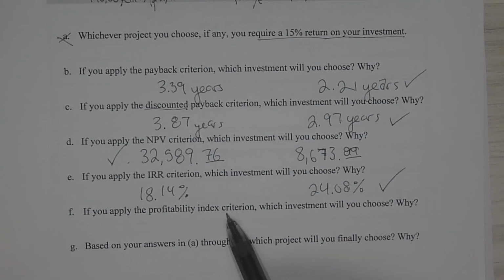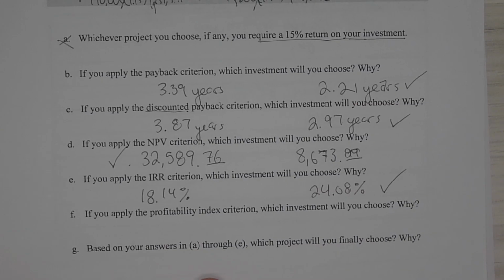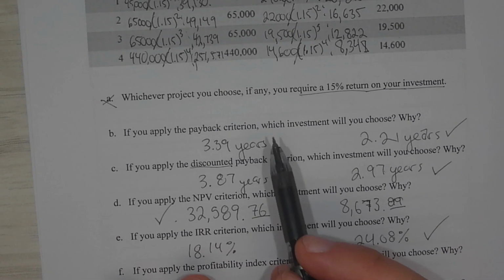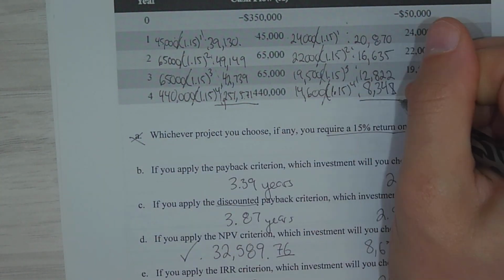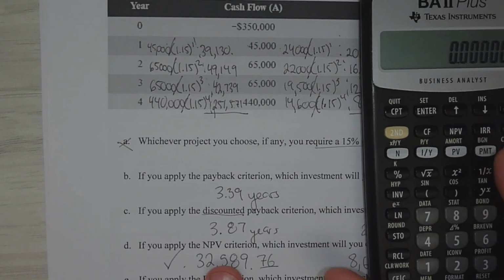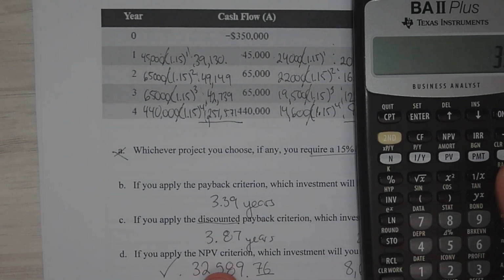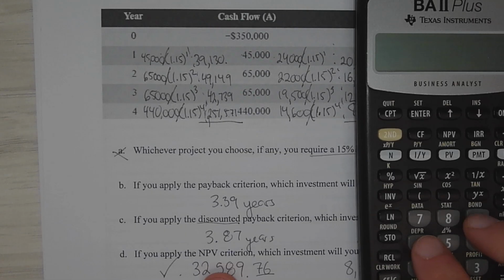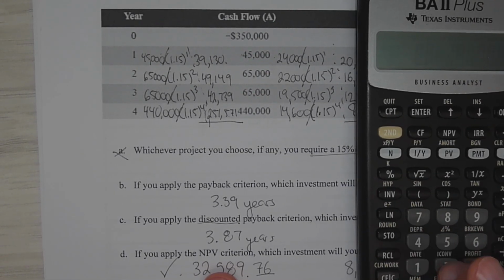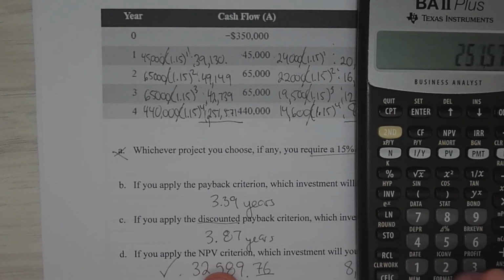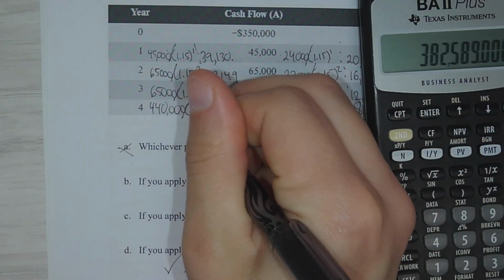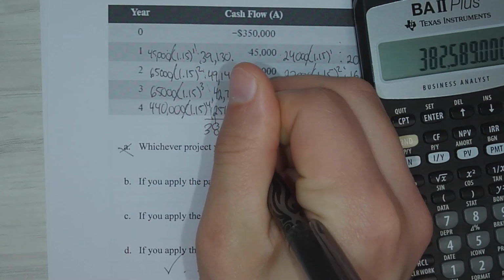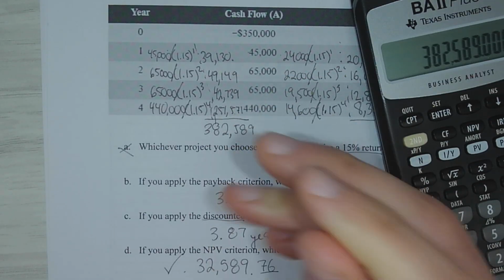Now the profitability index criterion, which would be basically how profitable, discounted to today's date, are both of these. So what you can do is just add these up, these two lists, 39,130 plus 49,149 plus 42,739 plus, and we get $382,589.